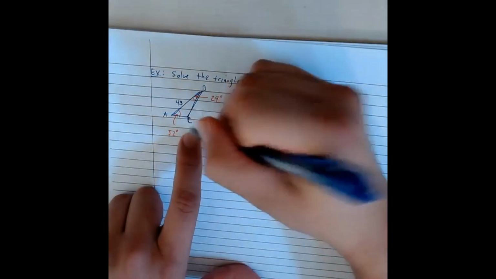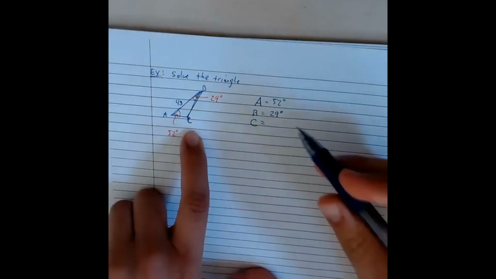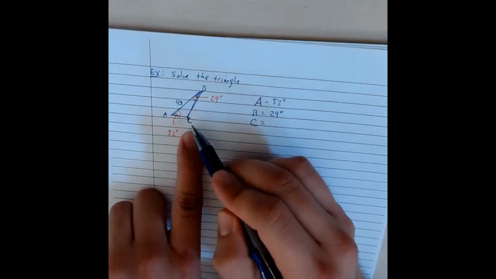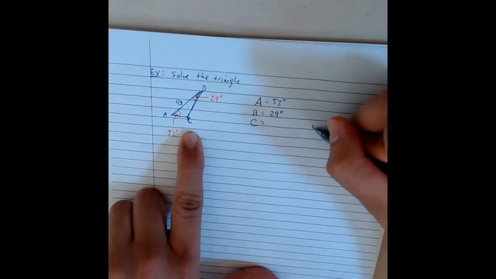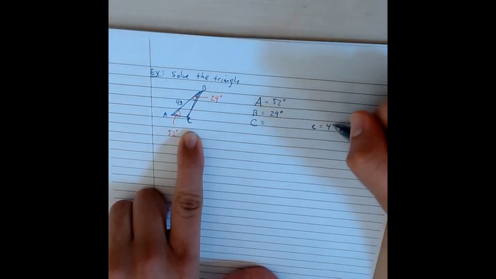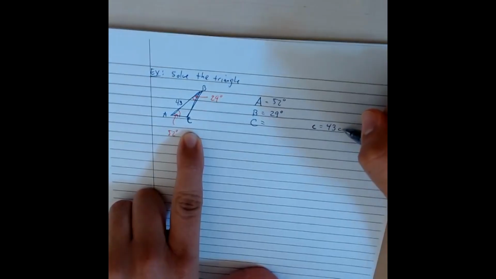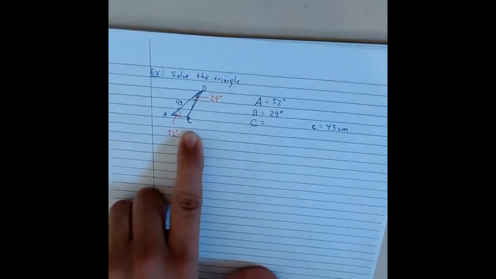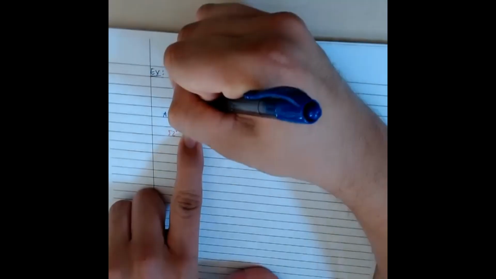It's right here, but we don't know the numerical value yet. Here, this is the side length opposite of the angle C. So here, that's little c, and that's 43. And I believe this is centimeters. Yeah, this is centimeters. Here, I should write that centimeters. All right. So now, this information is sufficient to give us our triangle.